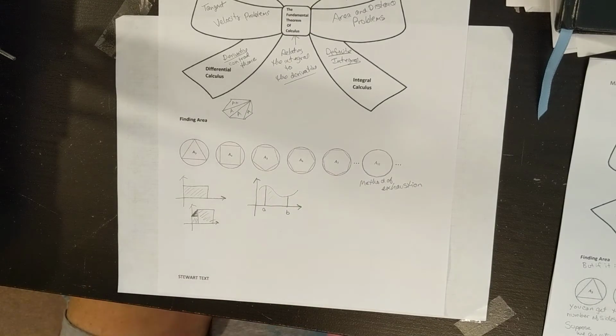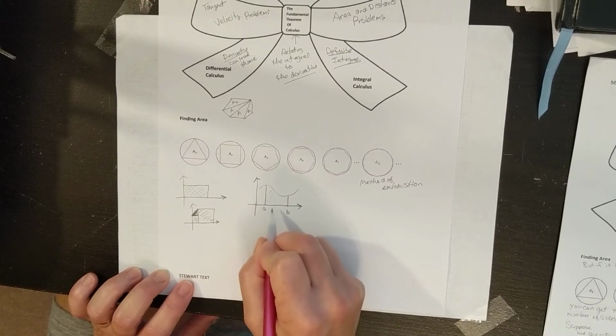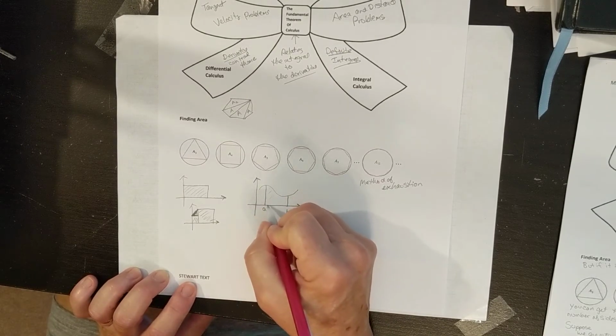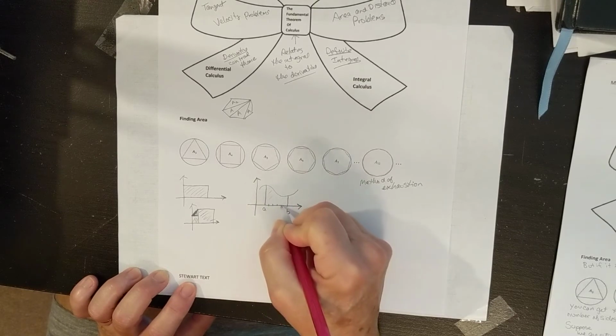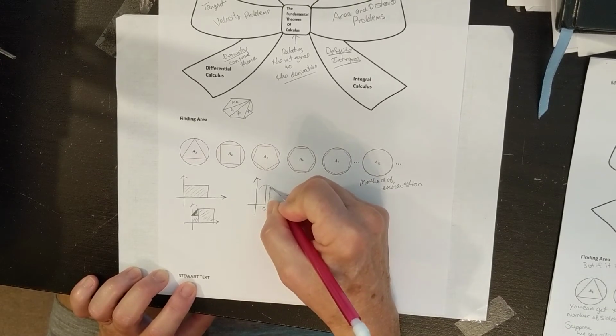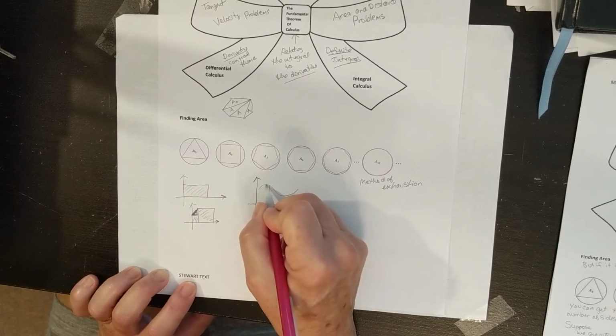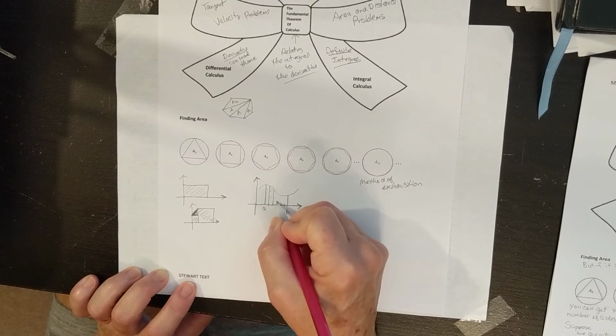What we can do is divide this region up into known figures, into something that we can find the area of, and that provides an approximation of the area. We could split A and B into little sub-intervals, and then we could draw little rectangles underneath here. And so we'd have to decide the width.